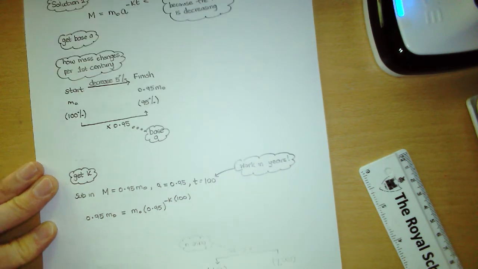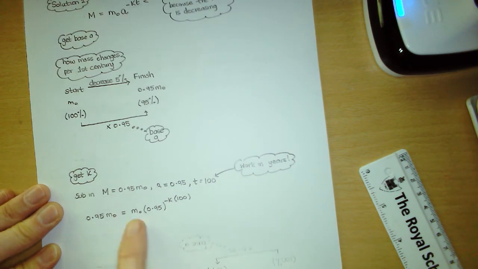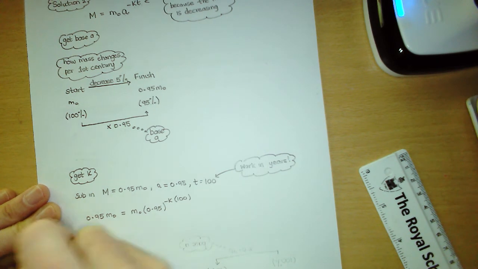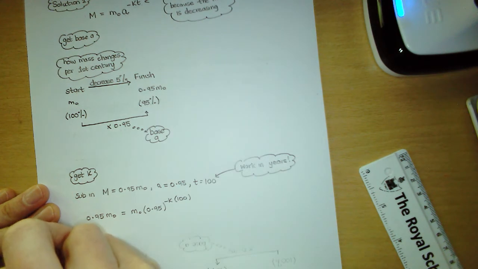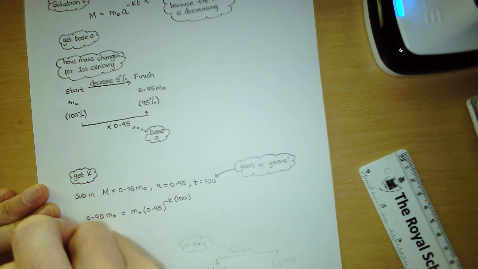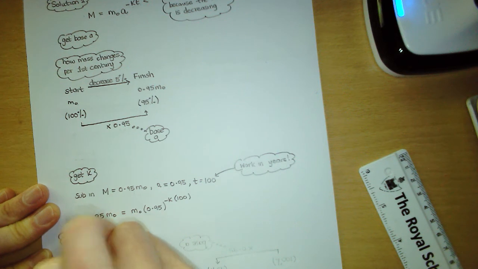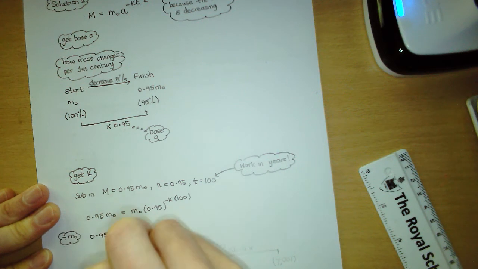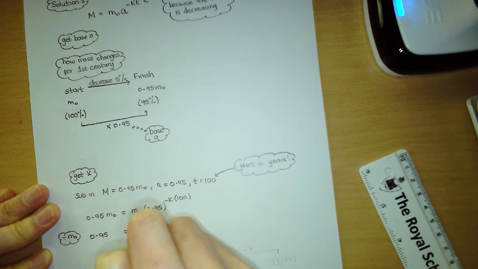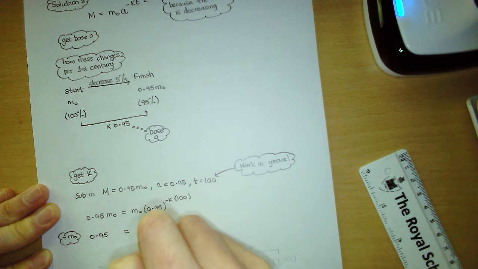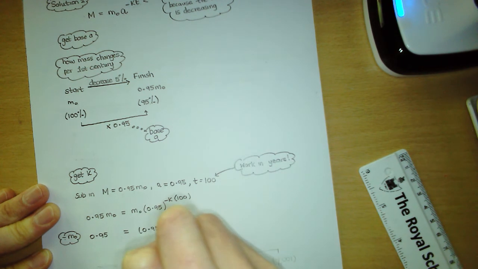Okay, so looks positive. We're not liking the M0s because we only want there to be one unknown, but that's fine. We can divide both sides by M0. So let's do that. So we're going to end up with 0.95 is equal to 0.95, and that's to the power of minus 100k.